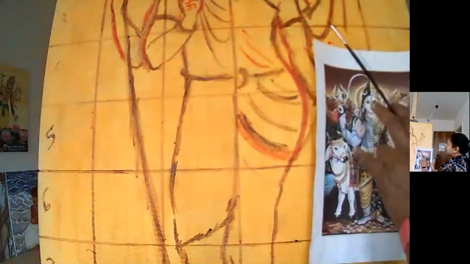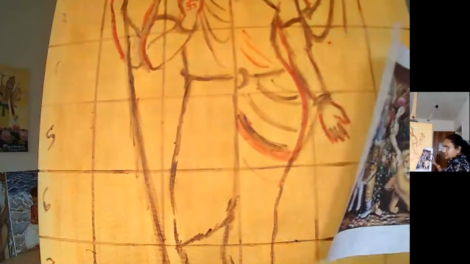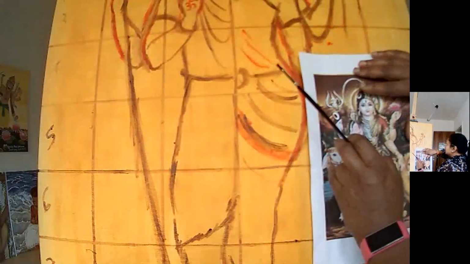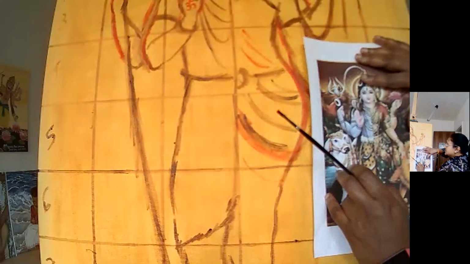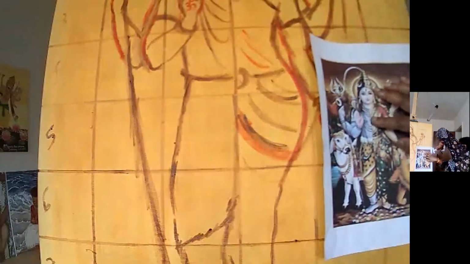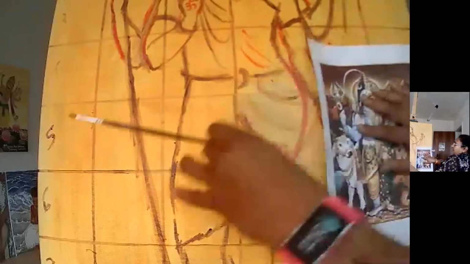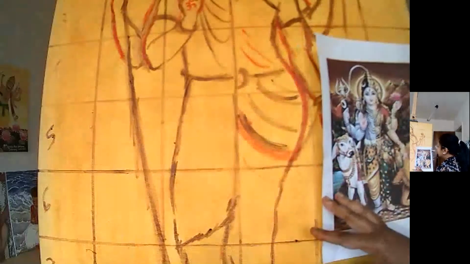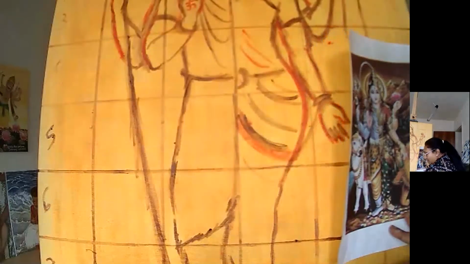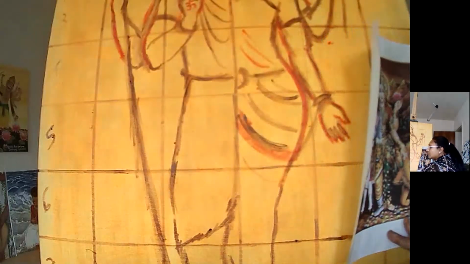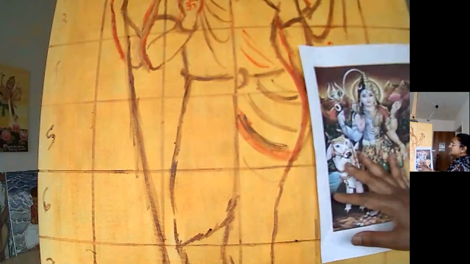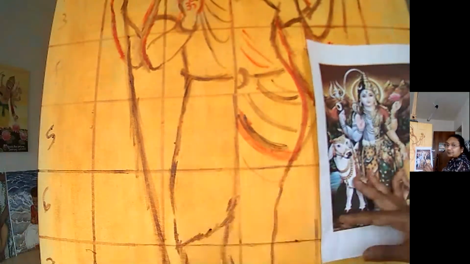So I'm going to put this picture close to where I want the face of the cow here, so I could see better. So I'm just going to do some eyeballing and mark some spaces ever so lightly.